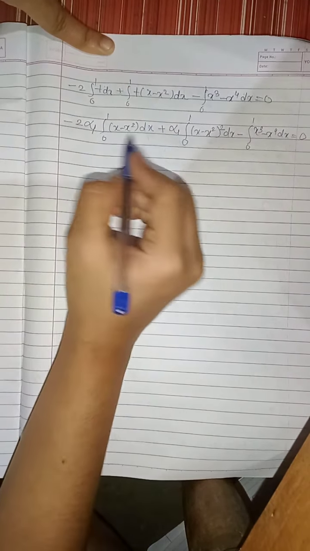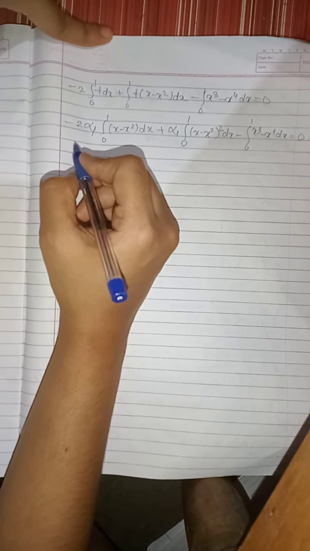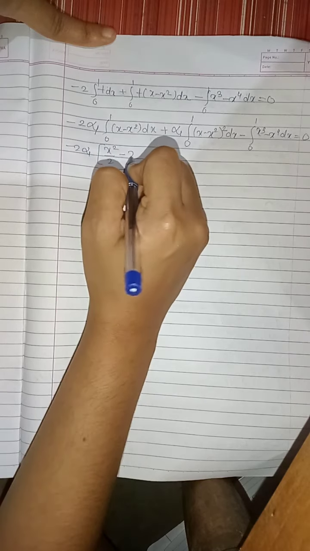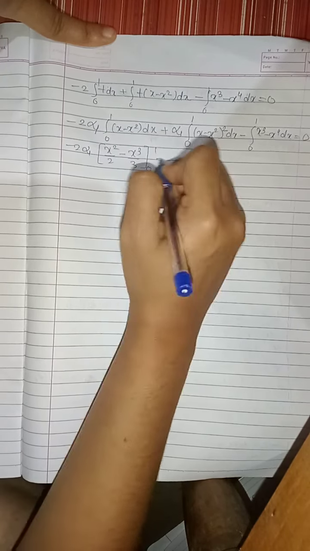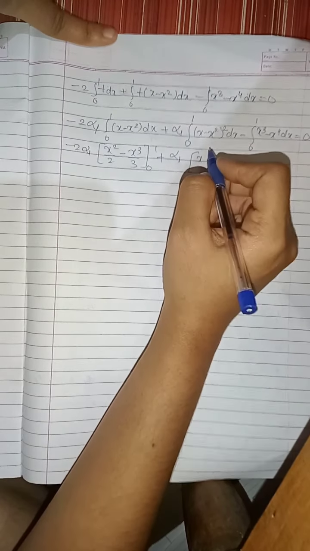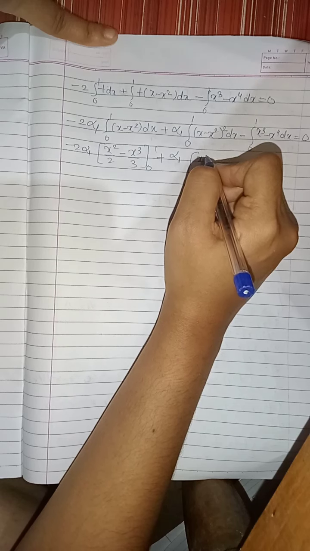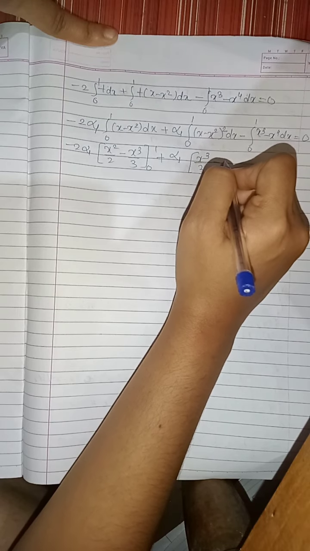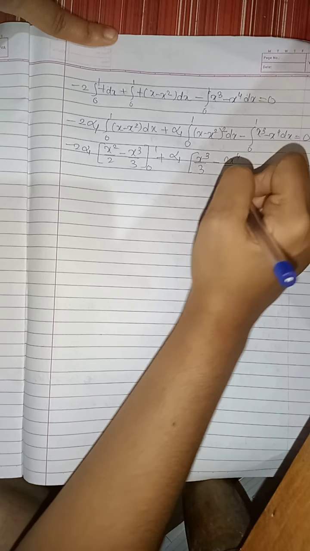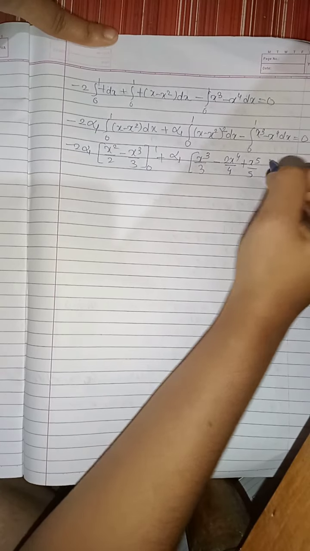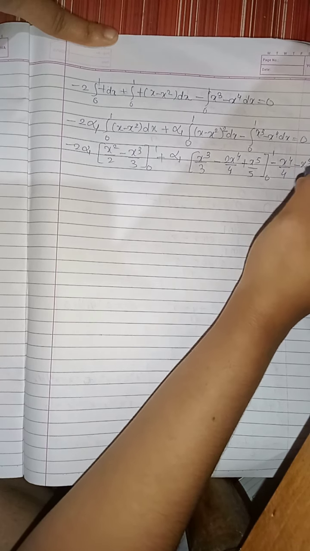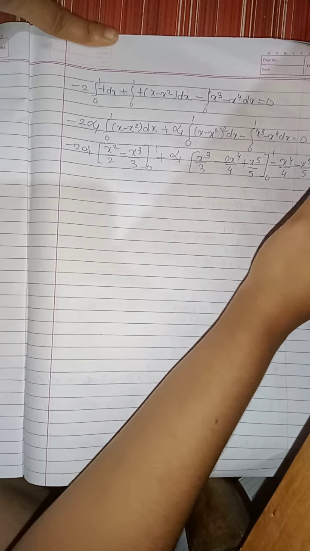Now solving this, you will get minus 2 alpha 1 into x square upon 2 minus x cube upon 3 over 0 to 1 plus alpha 1 into, that square, so it will become x cube upon 3 minus 2x raised to 4 upon 4 plus x raised to 5 upon 5 from 0 to 1 minus x raised to 4 upon 4 minus x raised to 5 upon 5 equals 0.